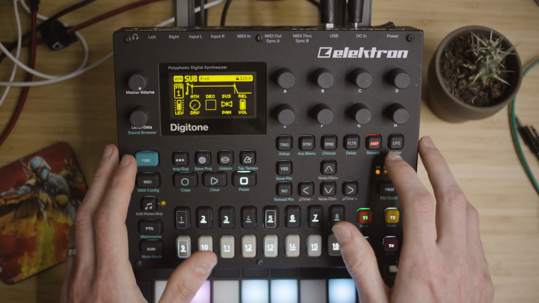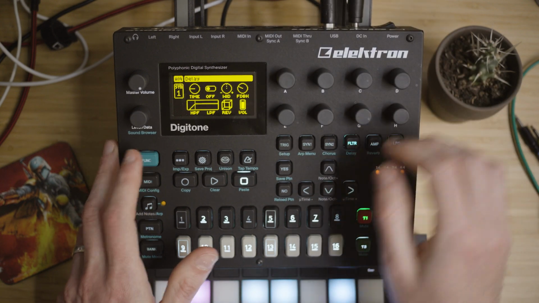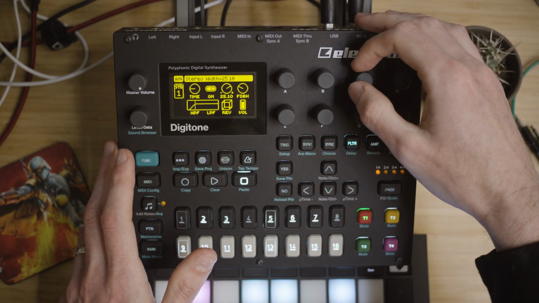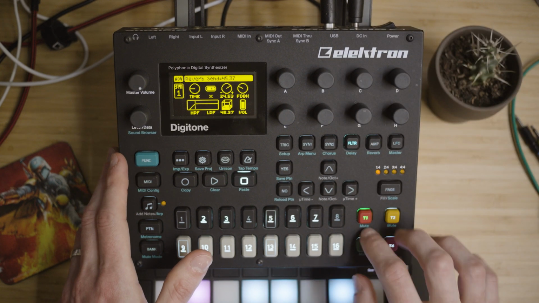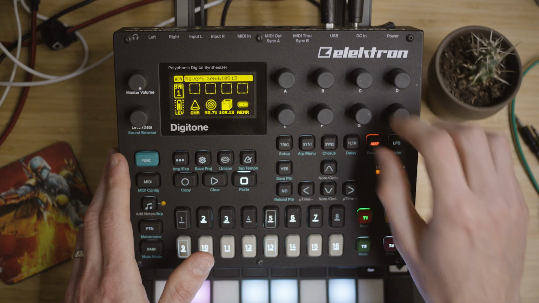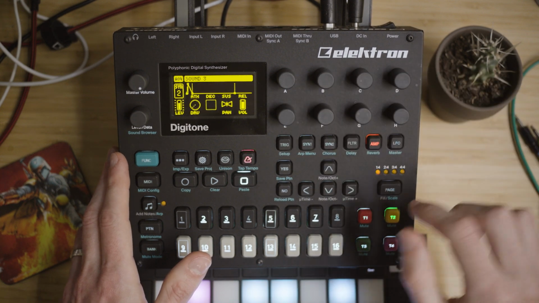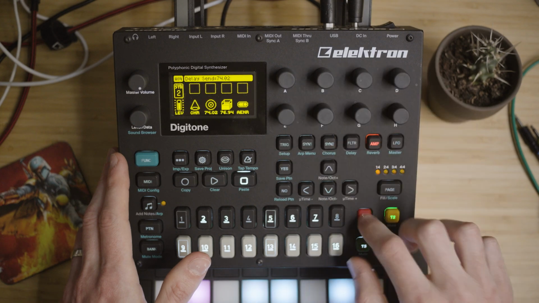And now we can add some effects to this. Let's set up our reverb and our delay. Add some width to that. Maybe send it into the reverb a little bit. So now on track 1, we can add some delay and reverb. And track 2, add a little extra here as well.